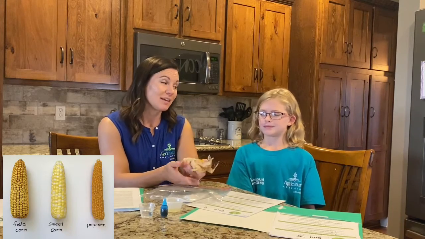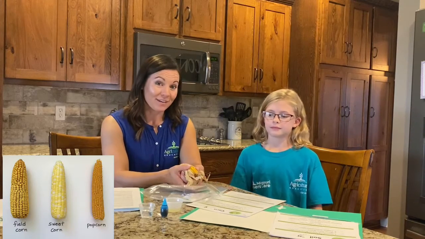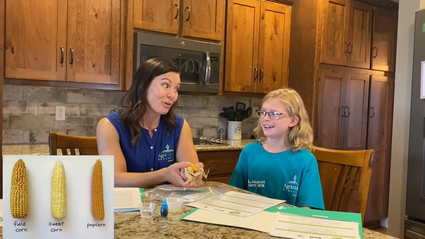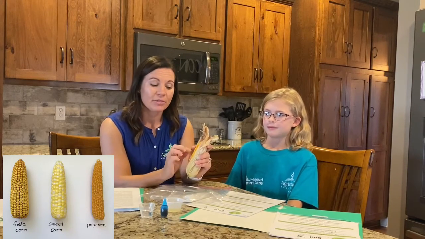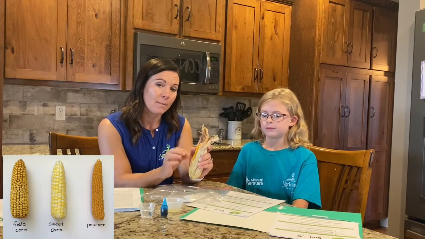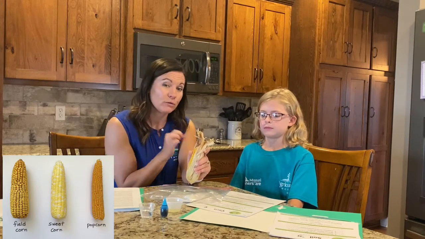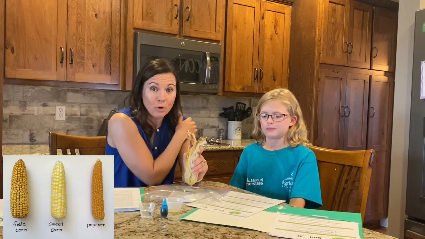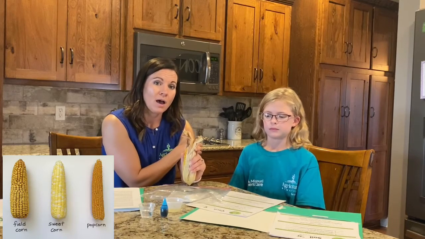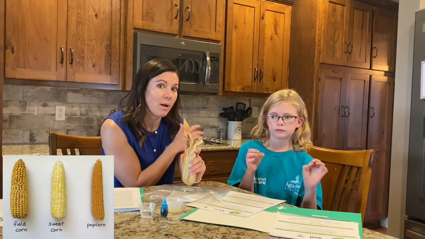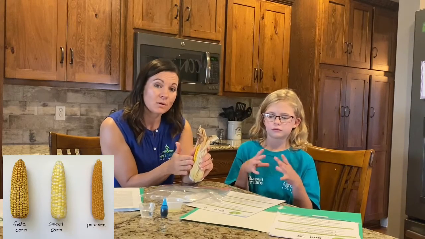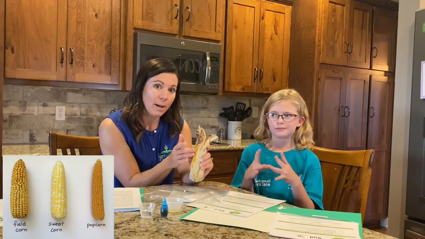Another type of corn that Mia also mentioned is popcorn. Popcorn is grown on a corn plant, and it has an ear of corn like this, but the kernels on popcorn are the little popcorn seeds that you've maybe seen in the bottom of your popcorn bag or at the movie theater when you've eaten popcorn and there's a few unpopped kernels in there. So that's what those ears of corn look like on popcorn.